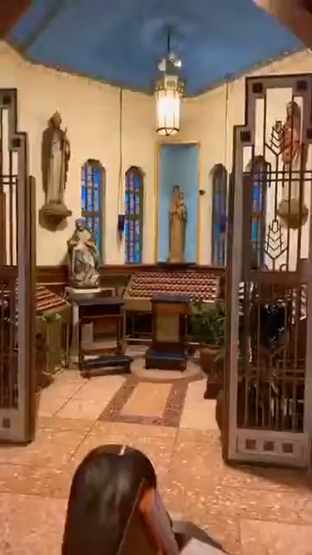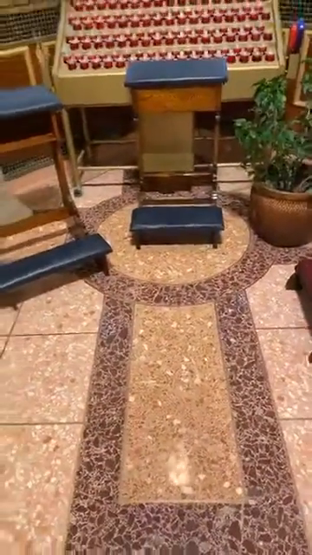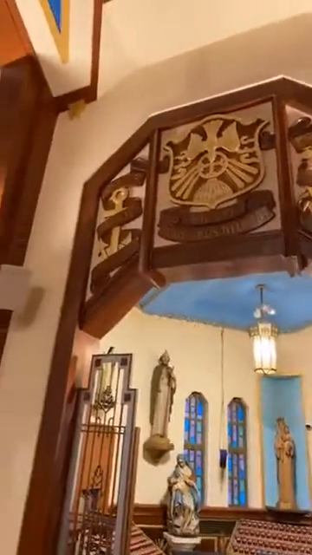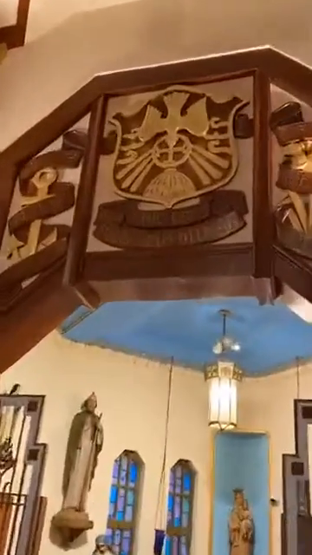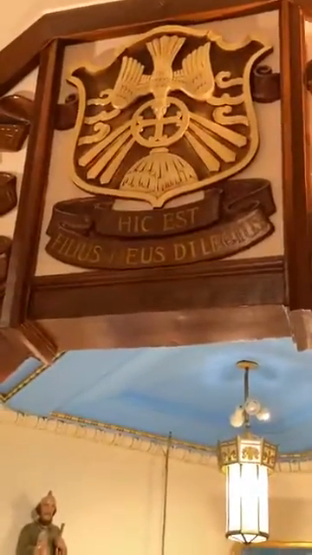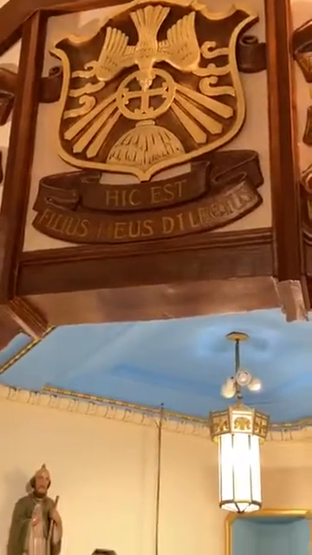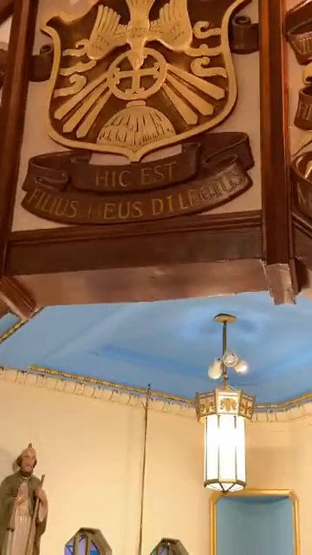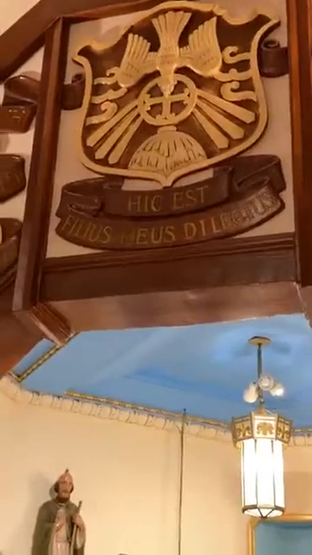If you look at the old baptismal area of our church, you notice there's some gates here, and these gates will be closed, and the baptismal font used to be right over here. And then coming in, you see these beautiful medallions, which we redid last year, painting. The first one in the center, you can see the dove coming down like the Holy Spirit. And in Latin, it says, Hic est filius meus dilectus, which means, this is my beloved son. So we all know that from the baptism.